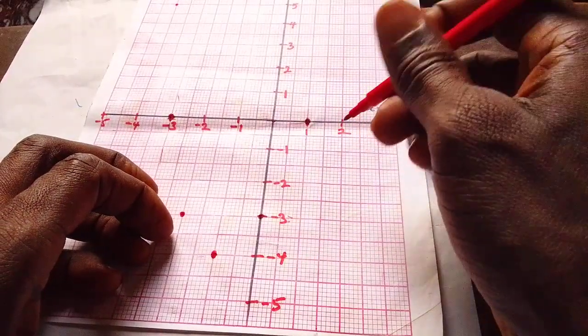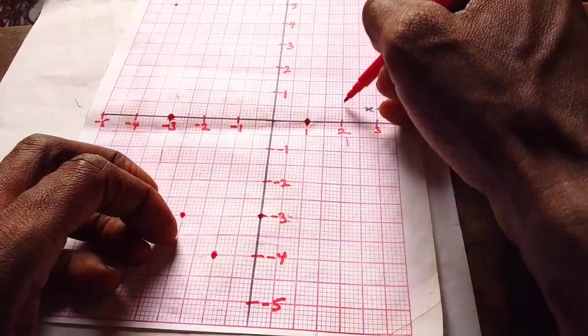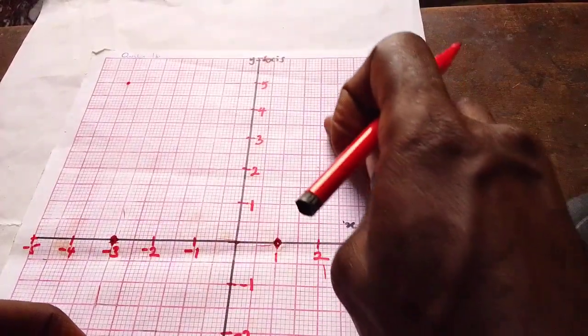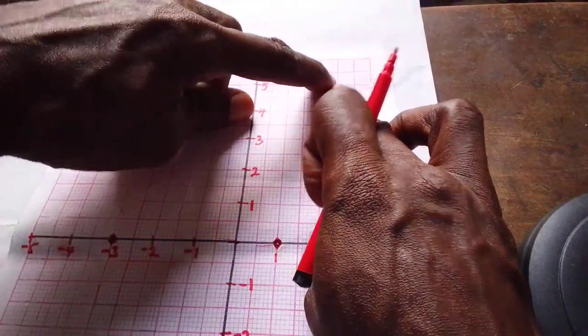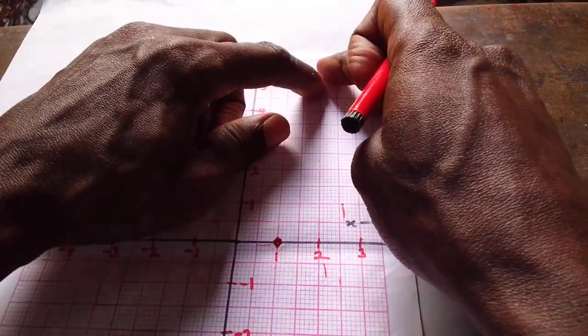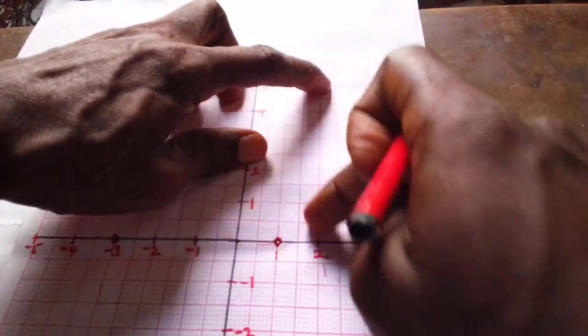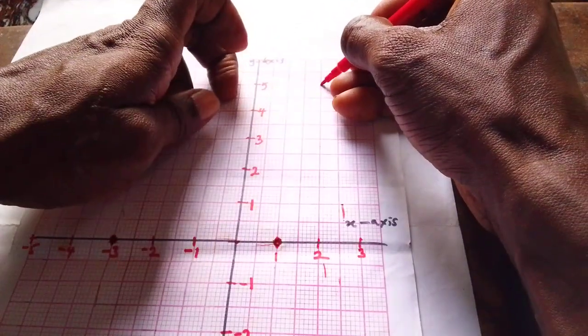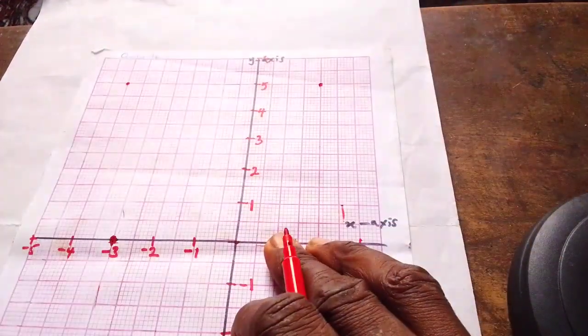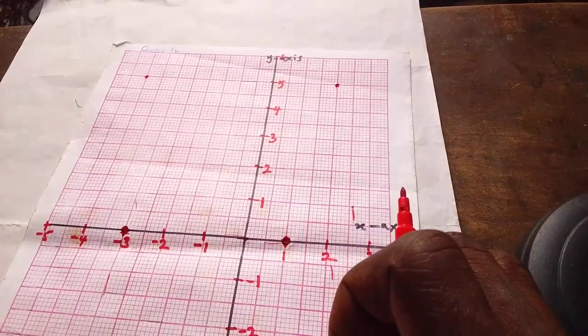Then when x is 2, y is 5. So this is 2 on x, and this is the line for 5. The two lines will meet at this point. So you mark it.